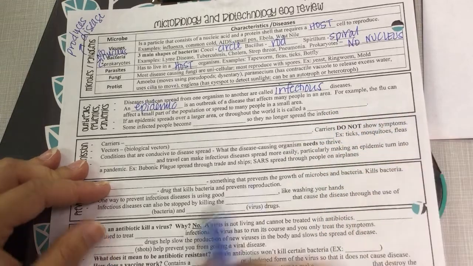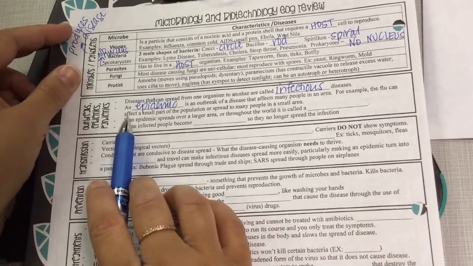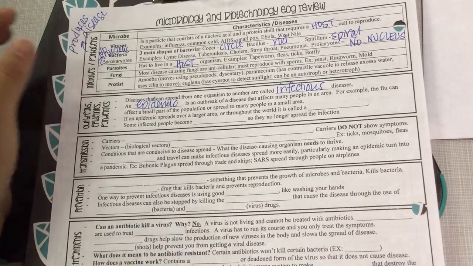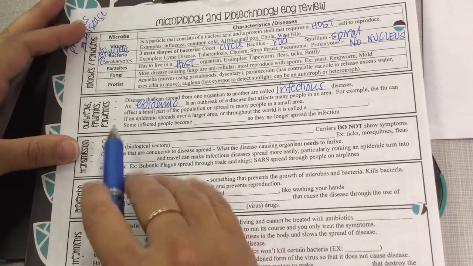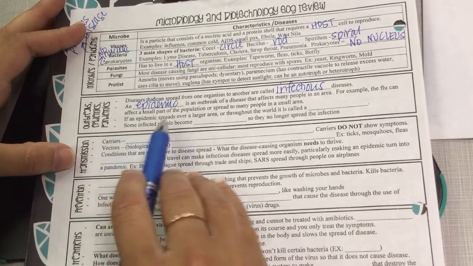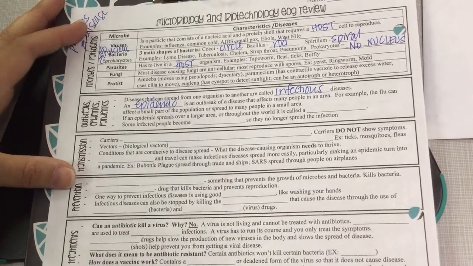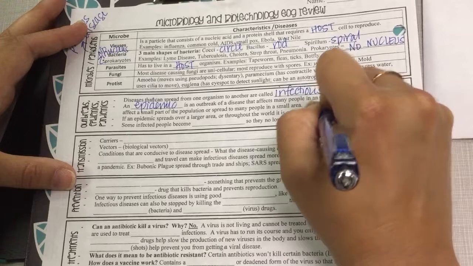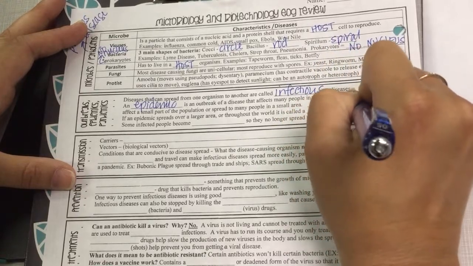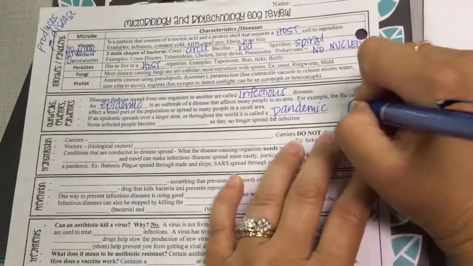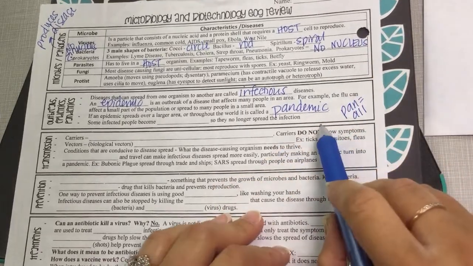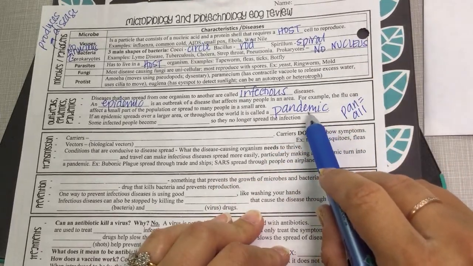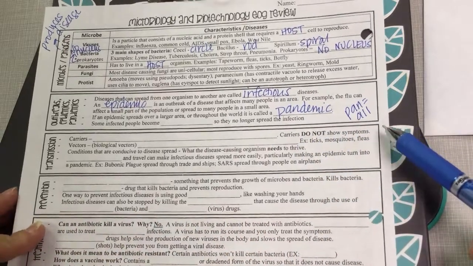Like the flu is often an epidemic, and it affects an area larger than expected. And if an epidemic spreads over a large area or throughout the world, then it is going to be called a pandemic. And remember your stem, pan means all. And then dem refers to people or population. So all people is what that refers to.